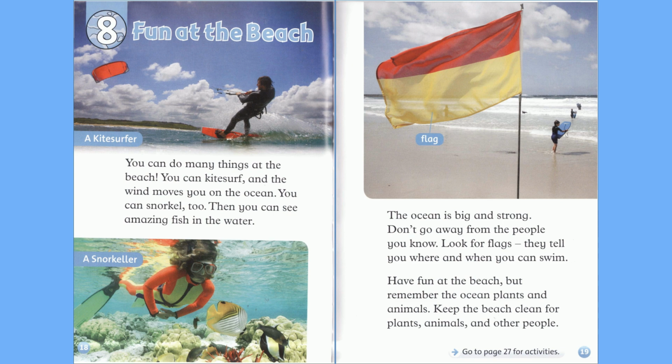The ocean is big and strong. Don't go away from the people you know. Look for flags. They tell you where and when you can swim. Have fun at the beach, but remember the ocean plants and animals. Keep the beach clean for plants, animals, and other people.